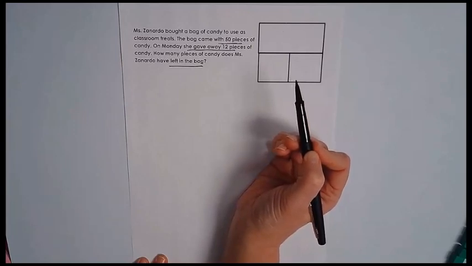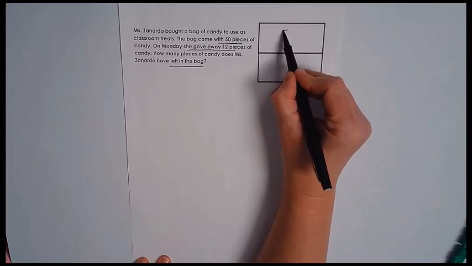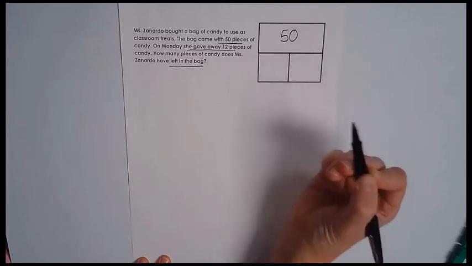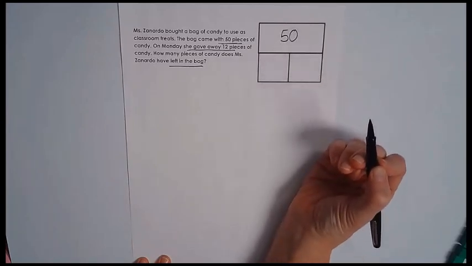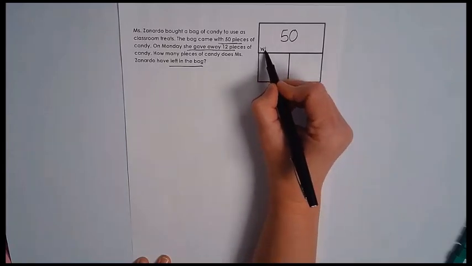I am going to use a part-whole organizer to set up my problem so I can figure out what equation I would use to solve this problem. I know that the bag of candy started with 50 pieces. This means 50 needs to be recorded in my whole because it was the whole bag of candy that she started with.